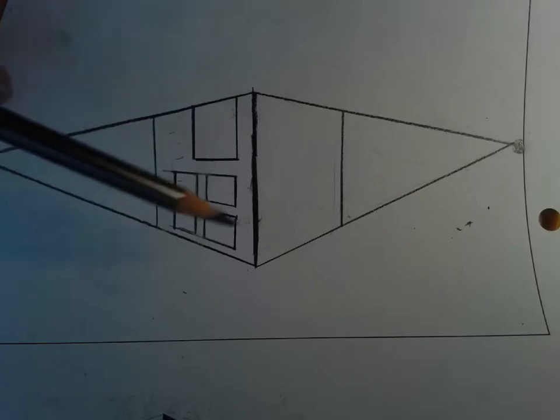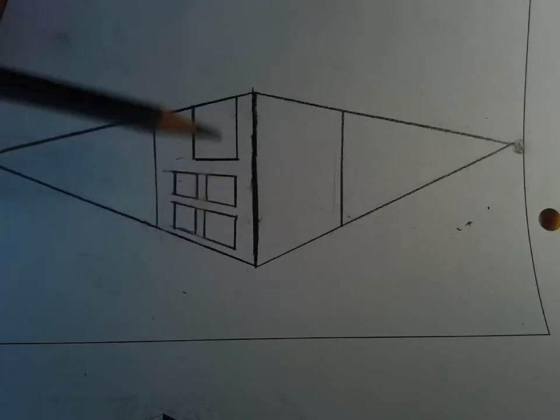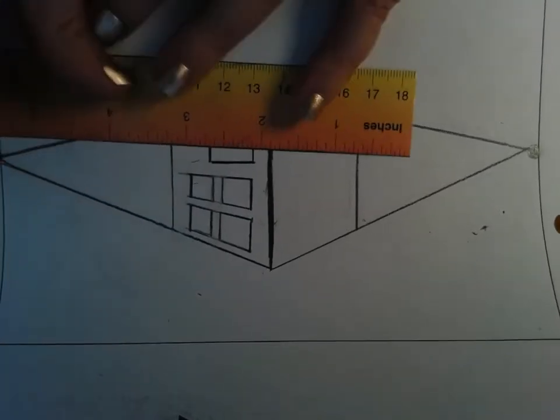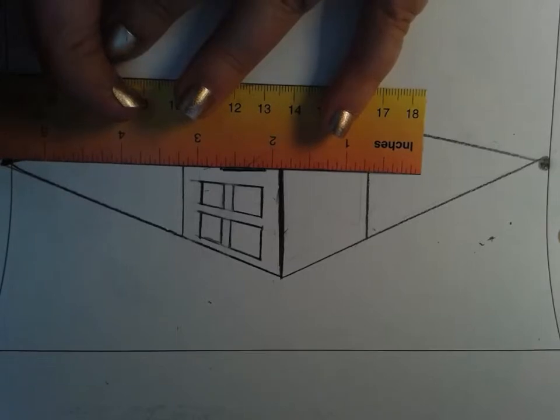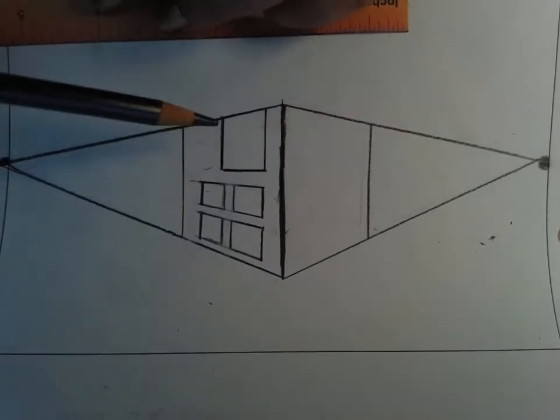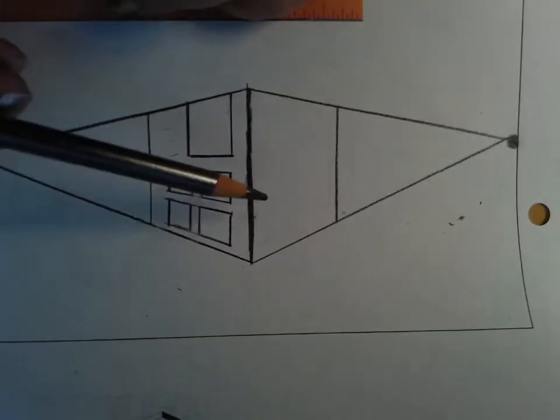Alright, so anything on the right hand side, we always start with that left hand side because that determines how tall it is. And then we can do the tops and the bottoms of it because that gets the angle in there that we need, and then we can complete our shape by putting in the right hand side. We're going to do the opposite on this side.